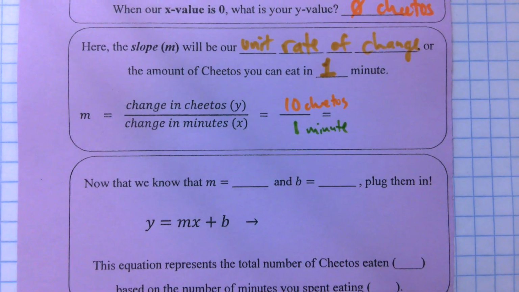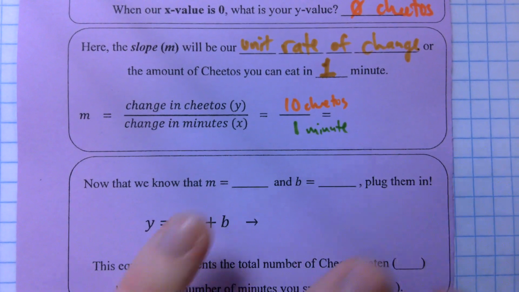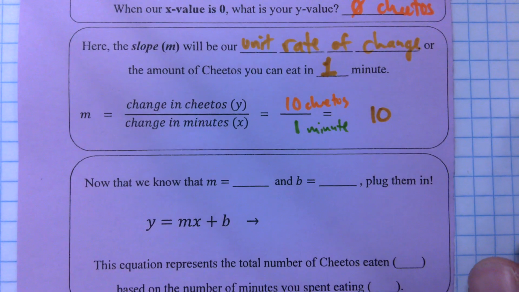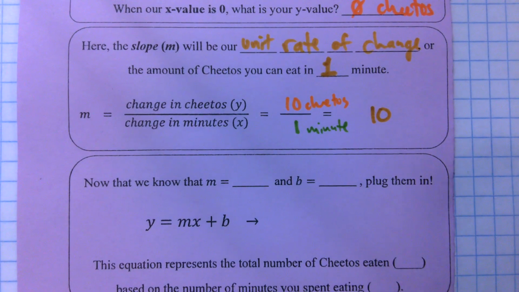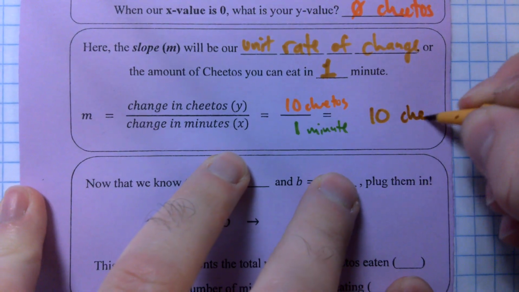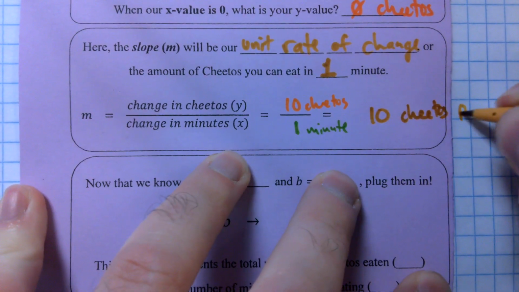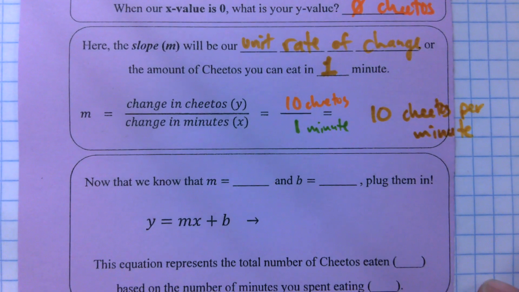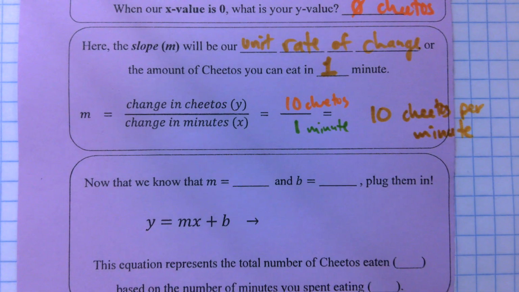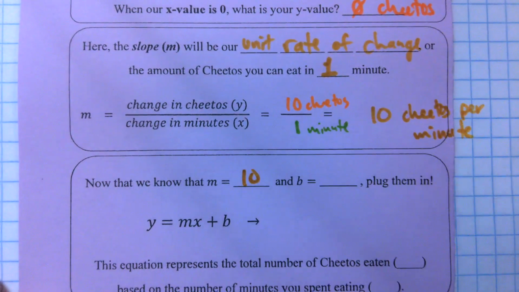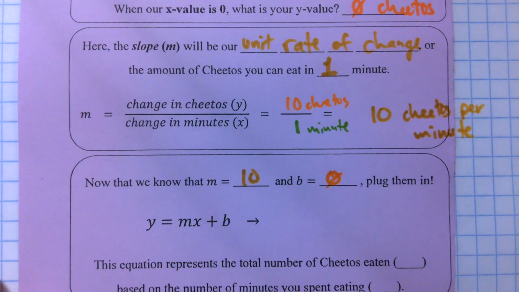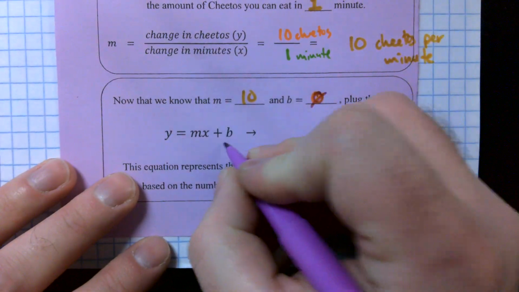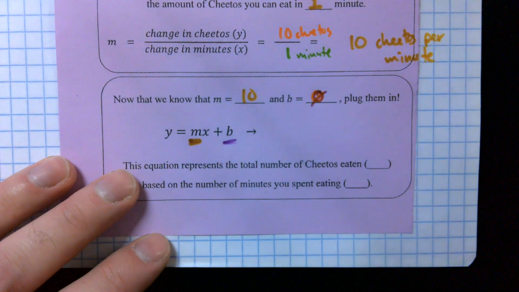Well, how can I simplify 10 over 1? What's that equal to? 10. That's just equal to 10. What are my units going to be? Something per something. 10 Cheetos per minute. Beautiful. Thank you. Wow, that's a lot of people. Cheetos per minute. So now that we know M equals 10 and B equals 0, all I got to do is plug them in for M and B.